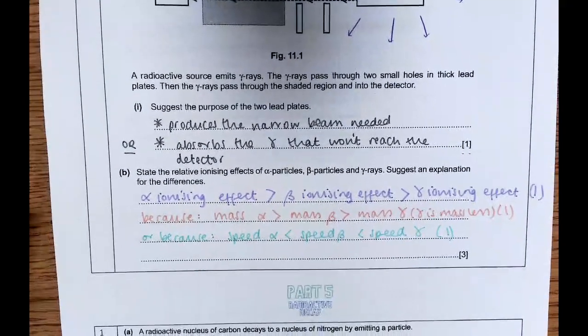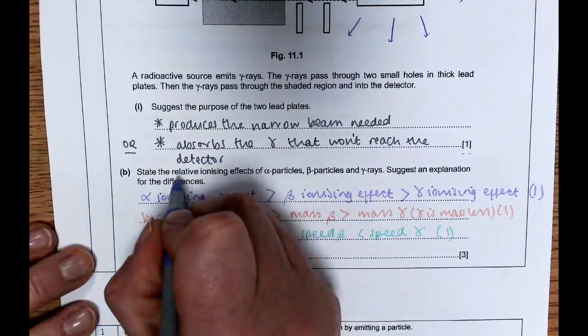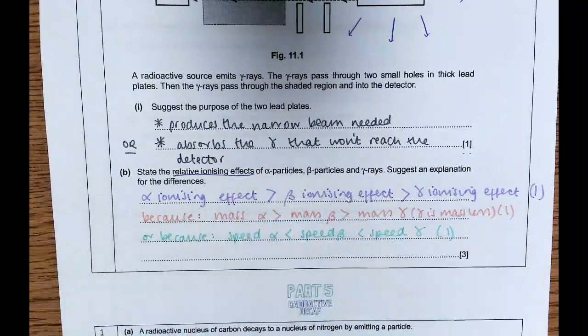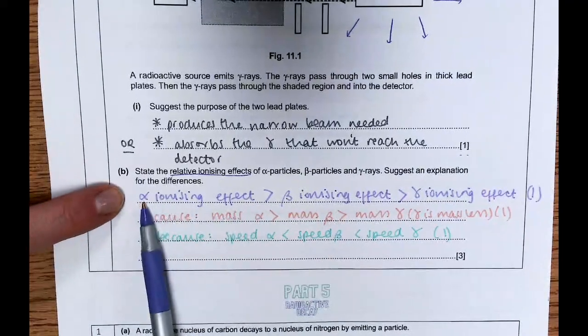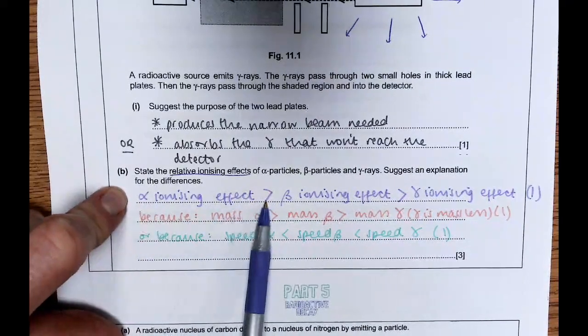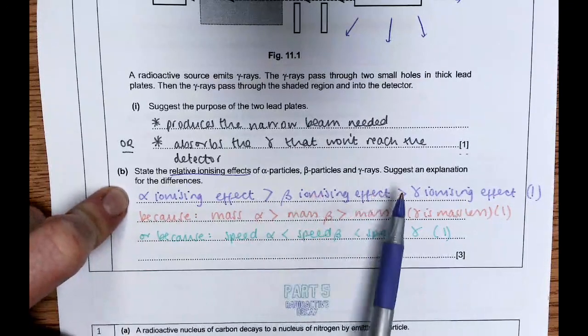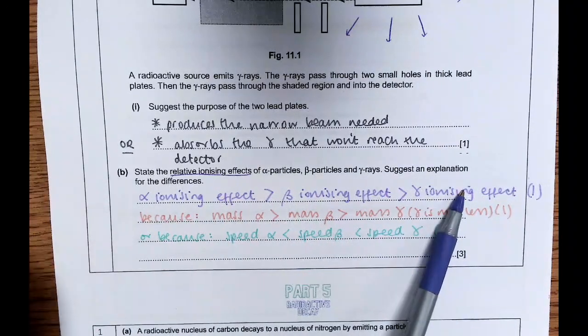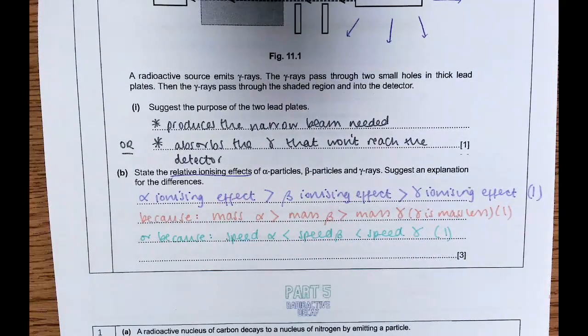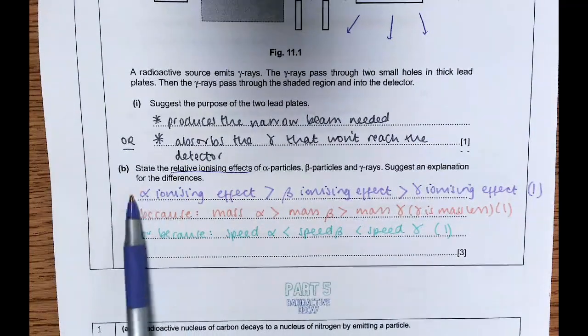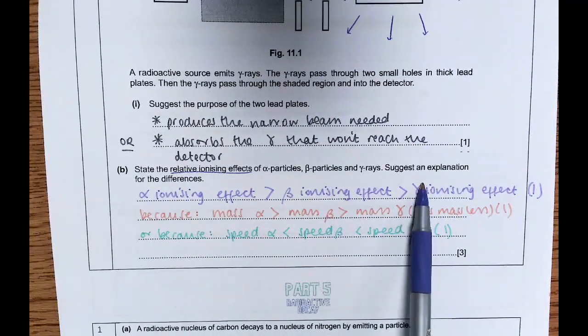Then in B, this was tricky. State the relative ionising effects of alpha, beta and gamma and suggest an explanation for the differences. Relative ionising effects means make a comparison. How are they compared to each other? So what you needed to say for 1 mark was that the alpha ionising effect is greater than the beta ionising effect, which in turn is greater than the gamma ionising effect. You can do it in bullet points, or you can put it in words, so long as you've made it very clear that you understand that alpha is the most ionising and gamma is the least.